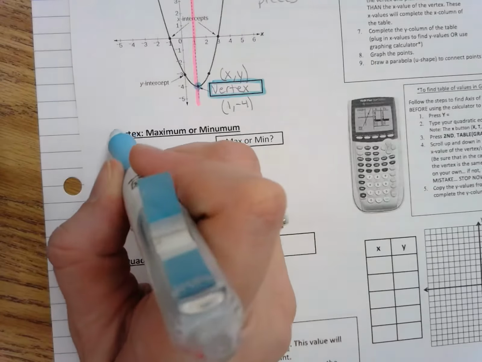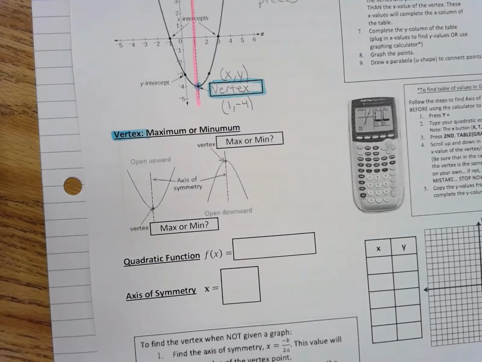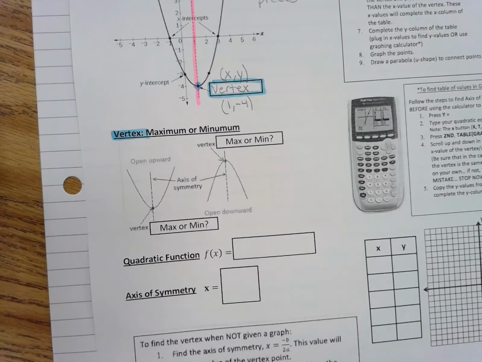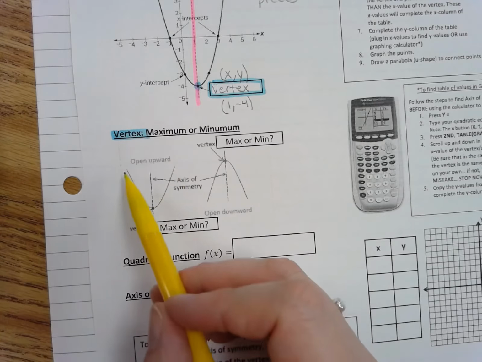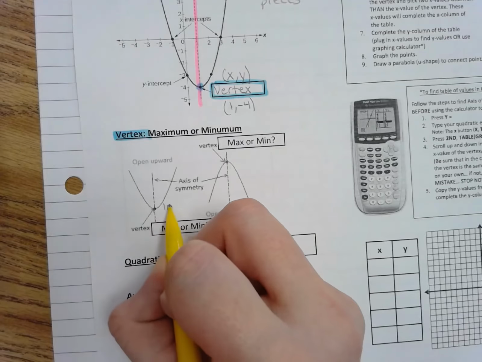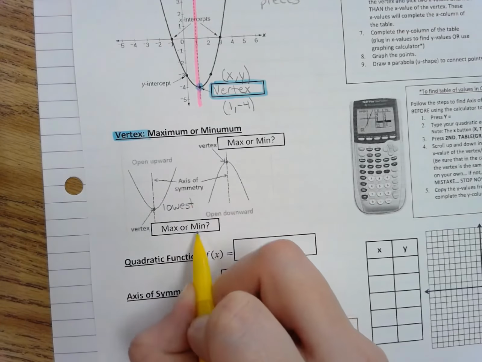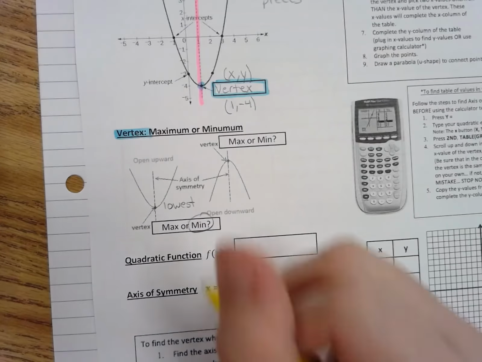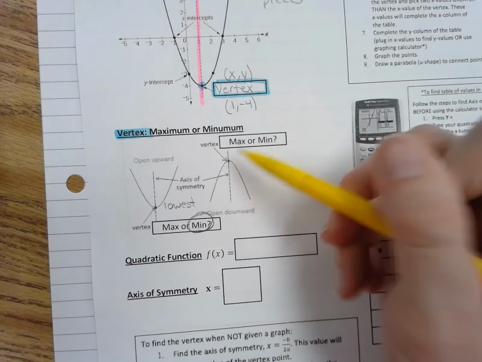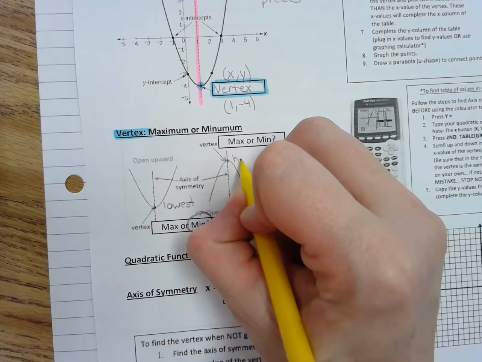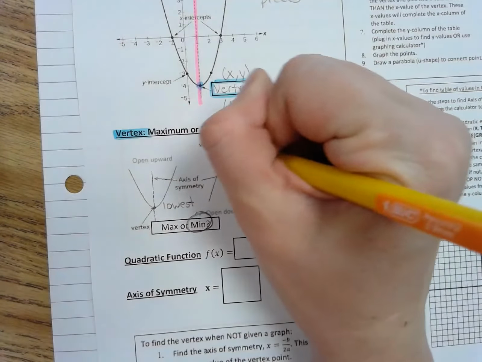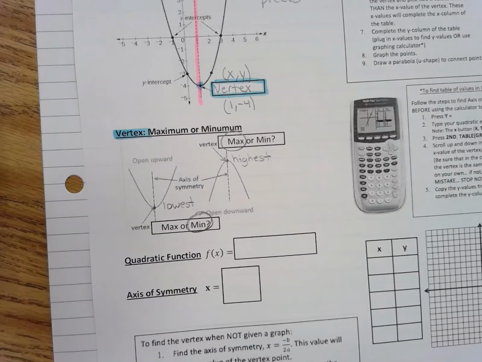The vertex will be a maximum or minimum point depending on if the graph opens up or opens down. If it opens up, we have the vertex at the lowest point. So that means it will have a minimum value. If it's opening down, the vertex is the highest point. So that means we have a maximum value.